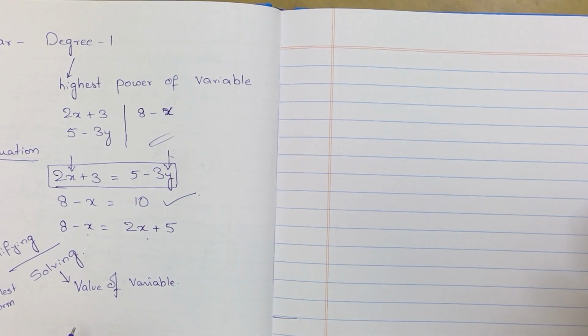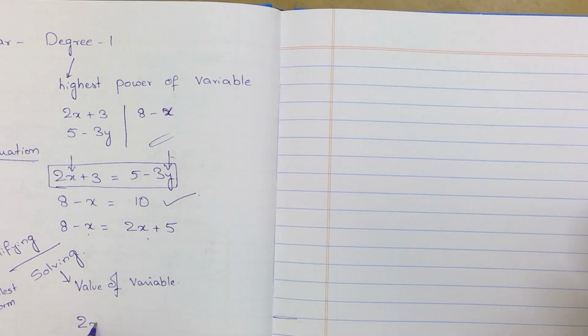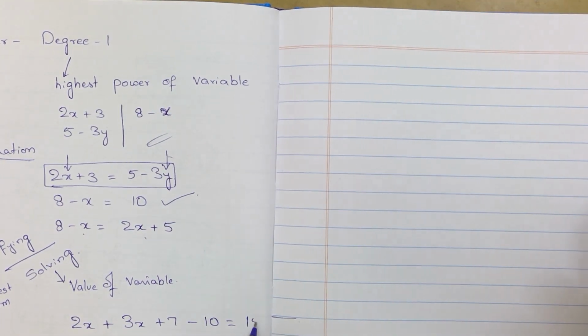If somebody asks you to simplify, it looks like this: 2x plus 3x plus 7 minus 10 is equal to 15.